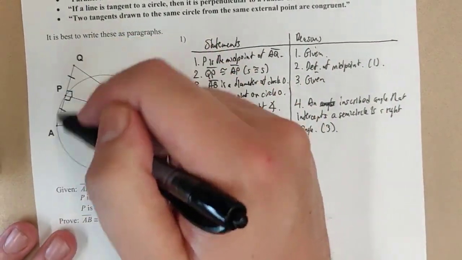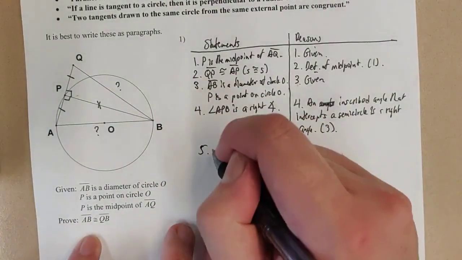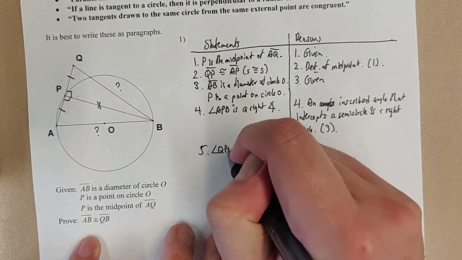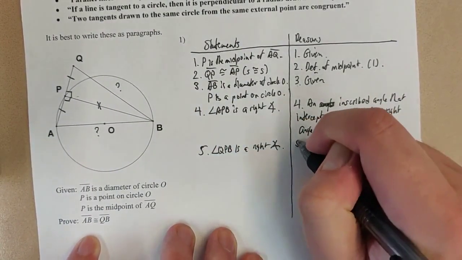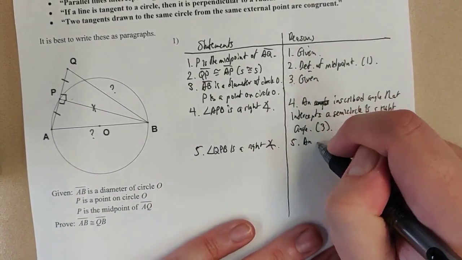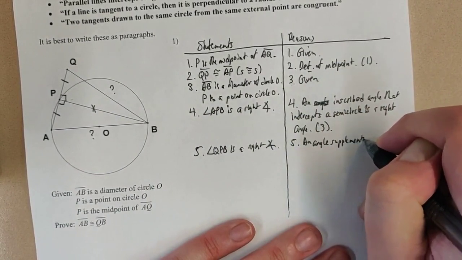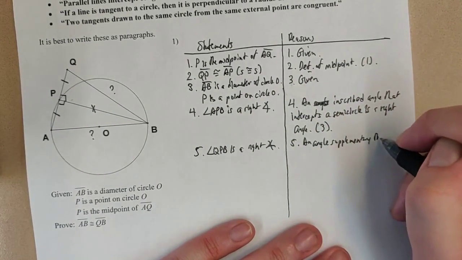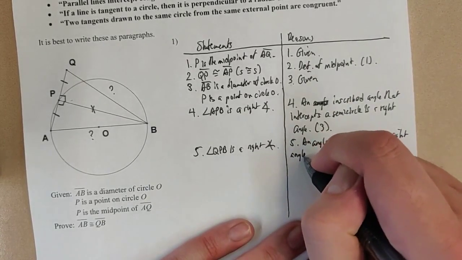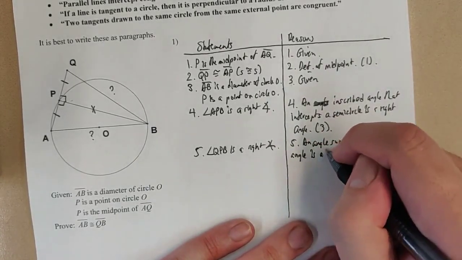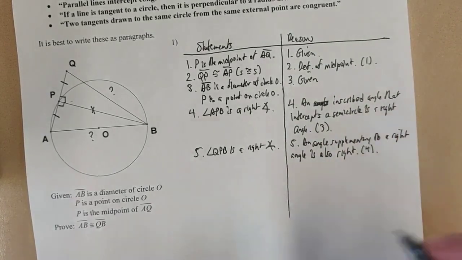Now we note that this is a straight line, so that means these are supplementary angles, so that also has to be a right angle. So we can mention that QPB is a right angle, and we can mention an angle supplementary to a right angle is also right. Okay? So that's from step 4.